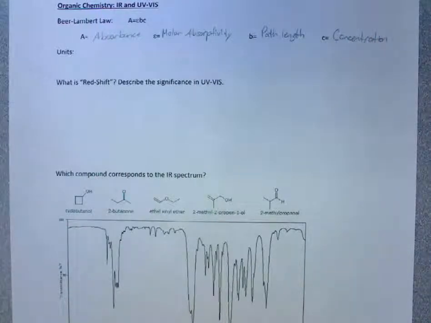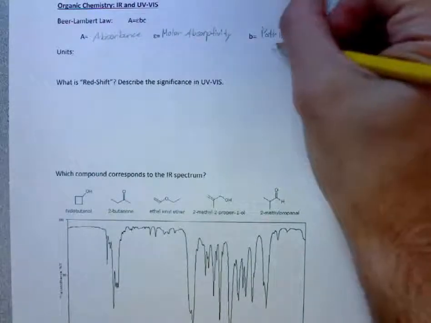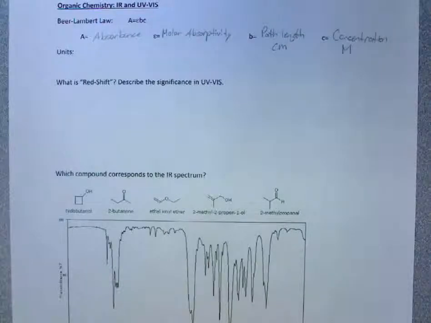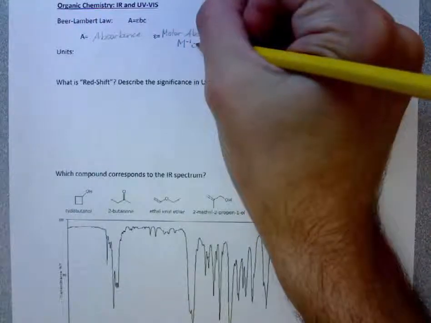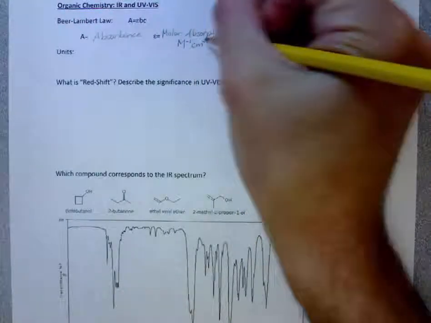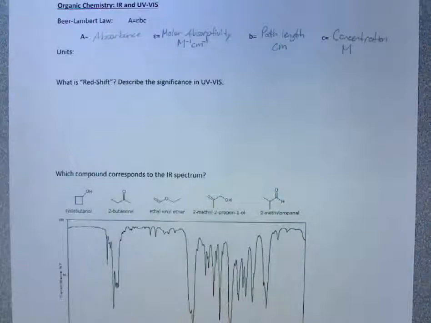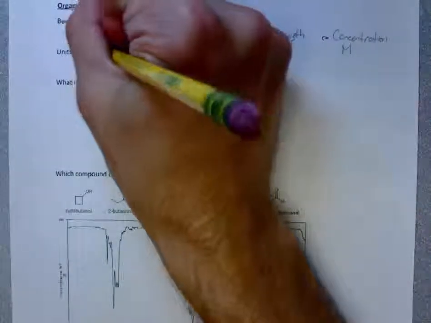For the units, concentration is going to be in molarity. Path length will be centimeters. Molar absorptivity will be inverse molarity and inverse centimeters. This means that absorbance is actually going to be unitless.